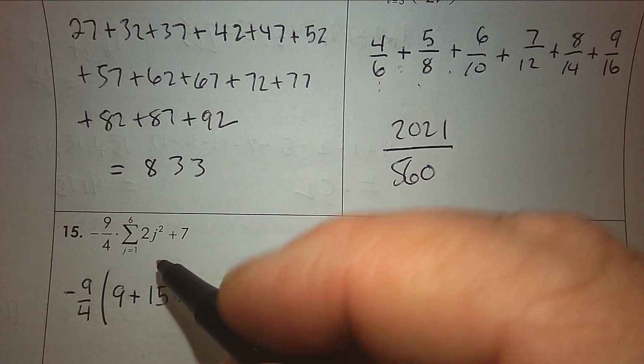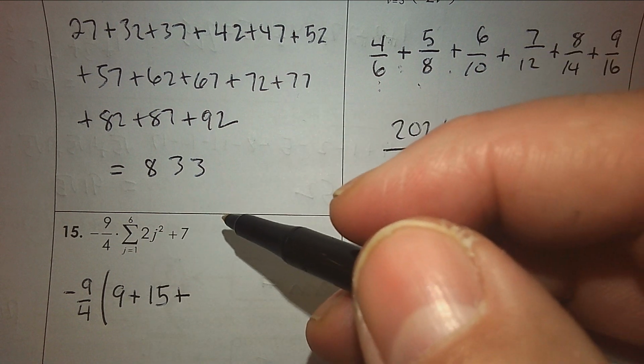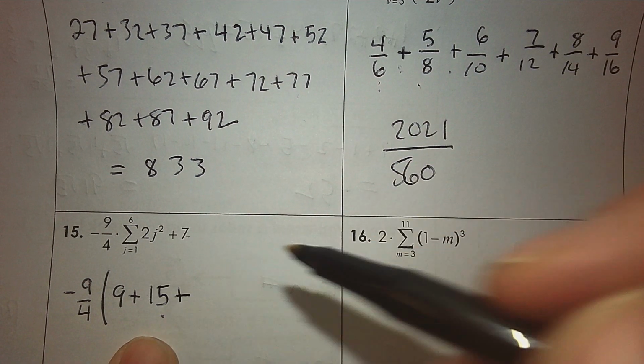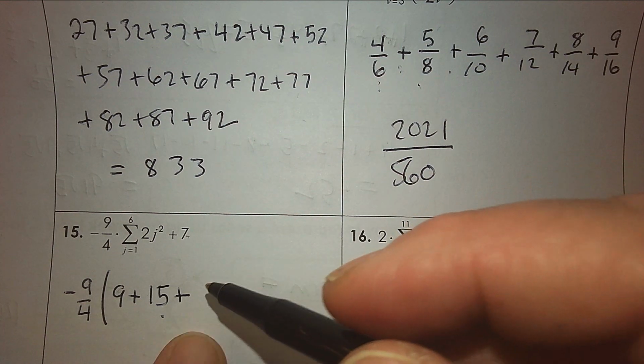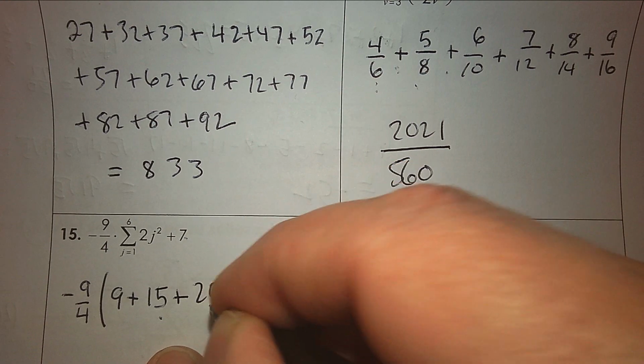Like, 2 squared is 4. 4 times 2 is 8. Did I do it right? And 8 plus 7 is 15. Plug in 3. 9 times 2 is 18. Plus 7 is 25.